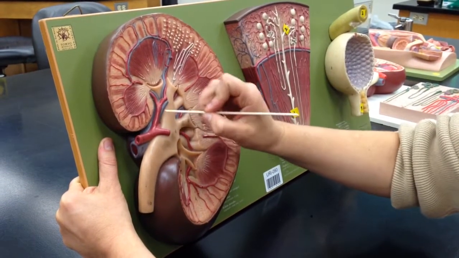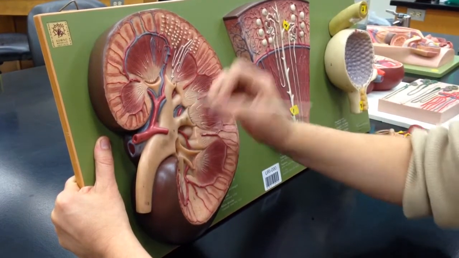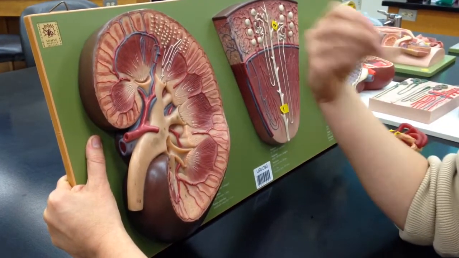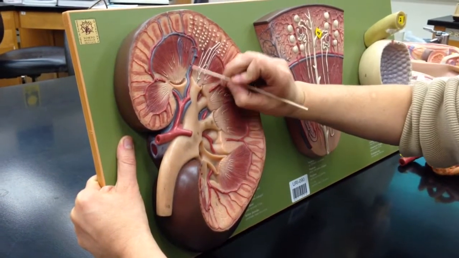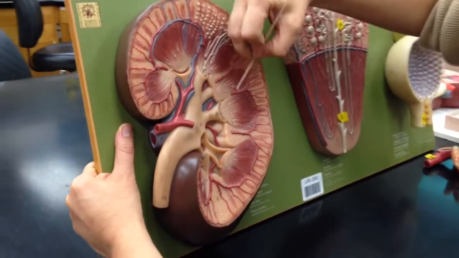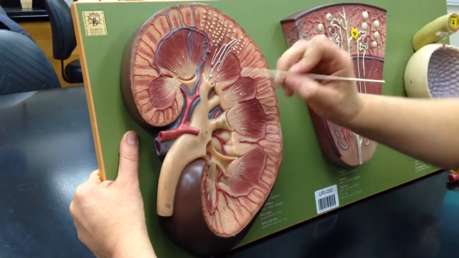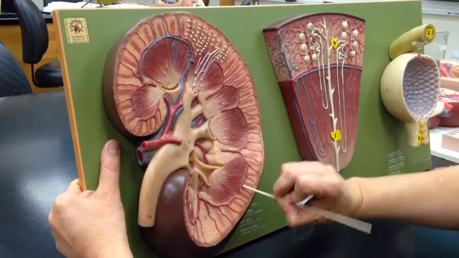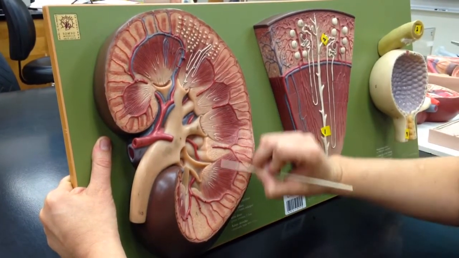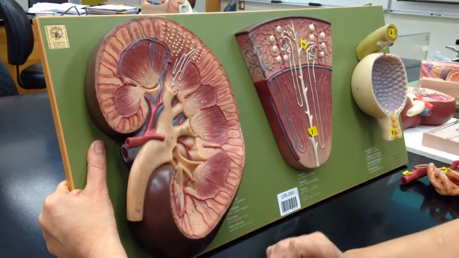And so these are the segmental arteries right here. So they're also called lobar arteries. And then these right here, these are interlobar arteries that you see going right here. These are arcuate arteries. They make an arc right here. They're between the cortex and the medulla, which is right here.